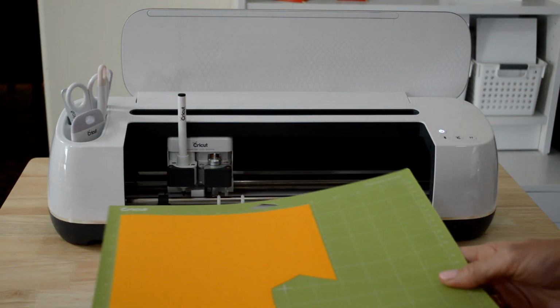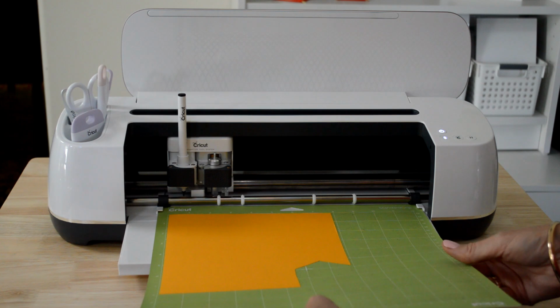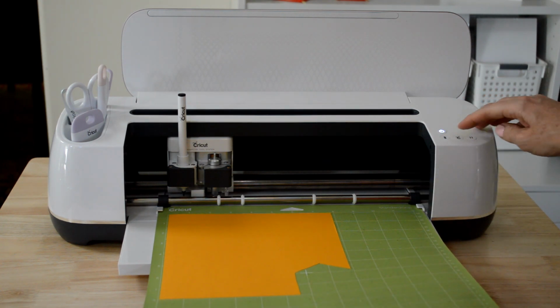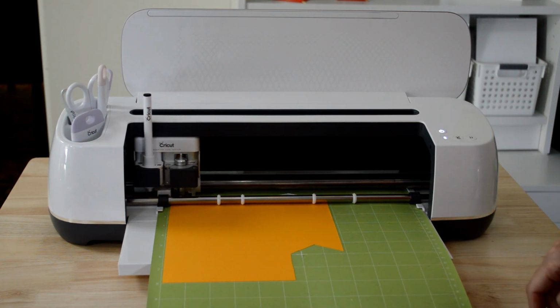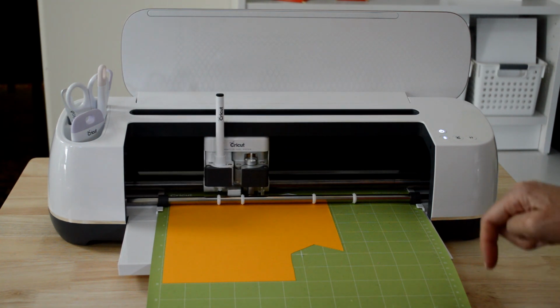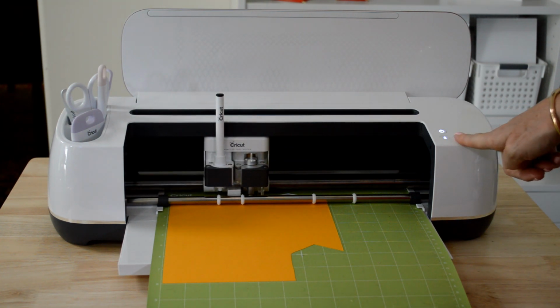Then I can load my mat as usual. Under the lugs, touching the wheels, press the load button, and then press the create.